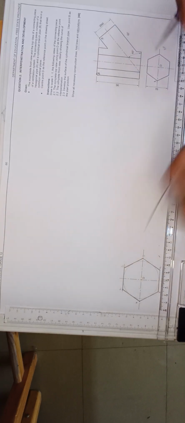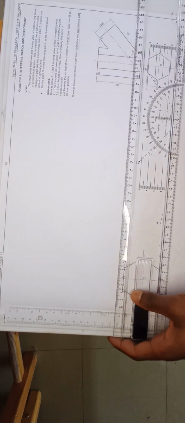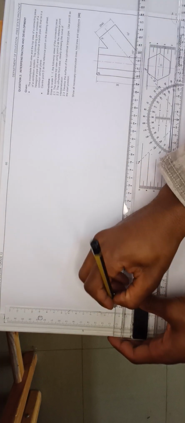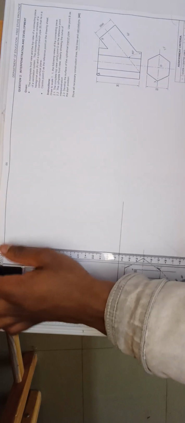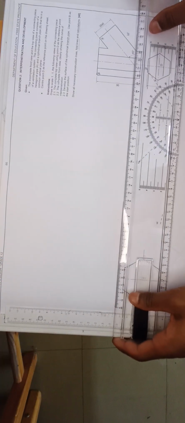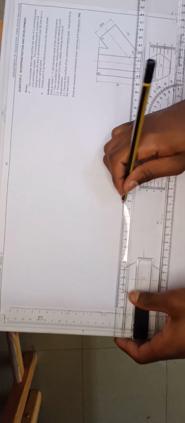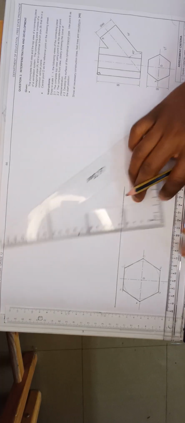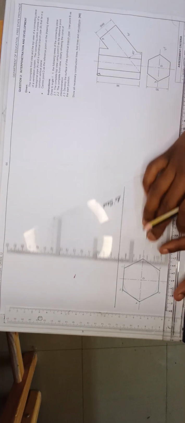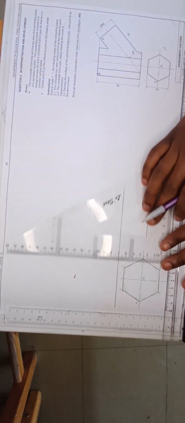Then we will need to do our construction lines, our XY lines. This is our horizontal XY line. Let's start with our horizontal XY line only. Here on our horizontal XY line, we can construct all our points from our top view going to our front view.